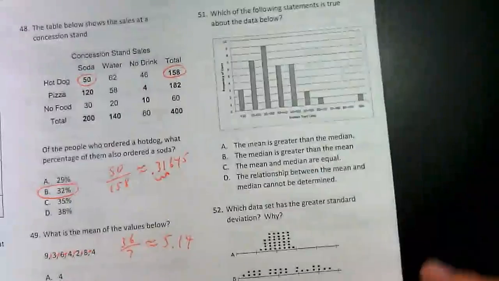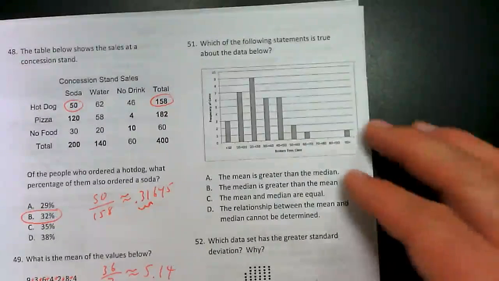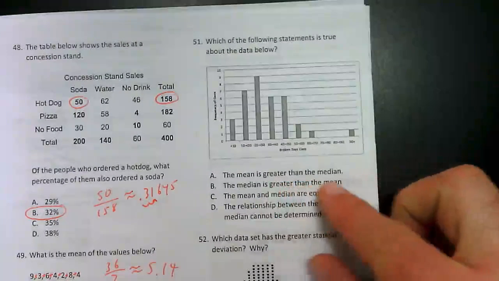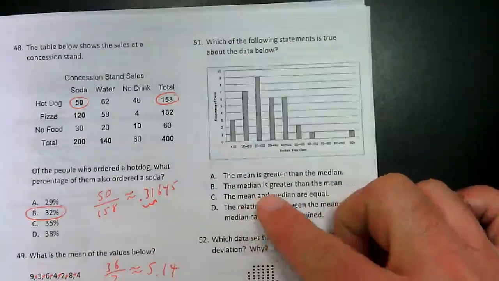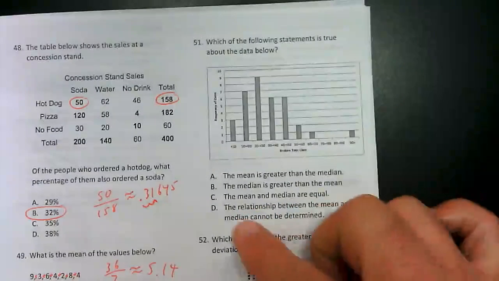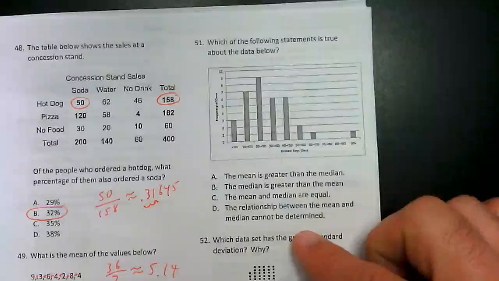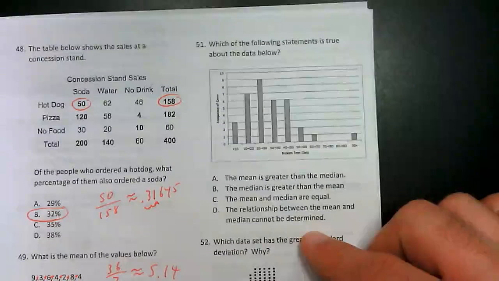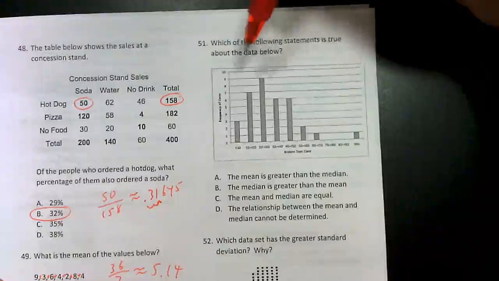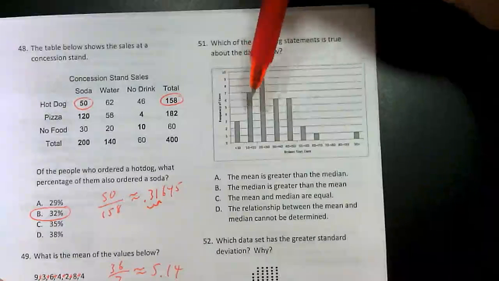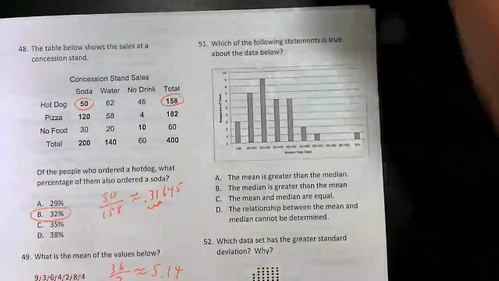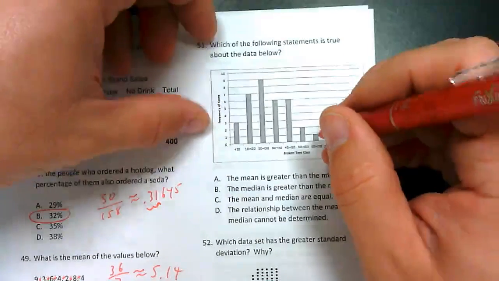All right, on 51. Which of the following statements is true about the data below? The mean is greater than the median. The median is greater than the mean. The mean and the median are equal. The relationship between the mean and the median cannot be determined. So, on here, we don't know exact values. So it makes it kind of hard to really determine.